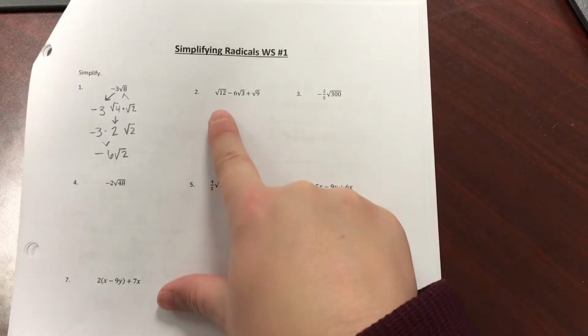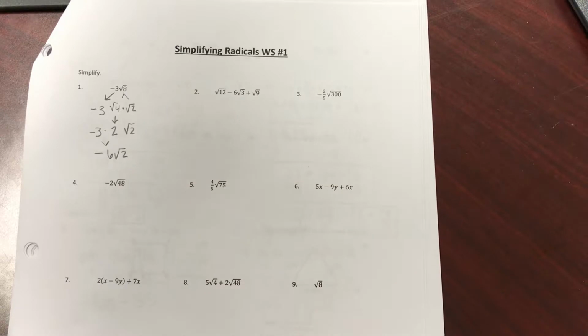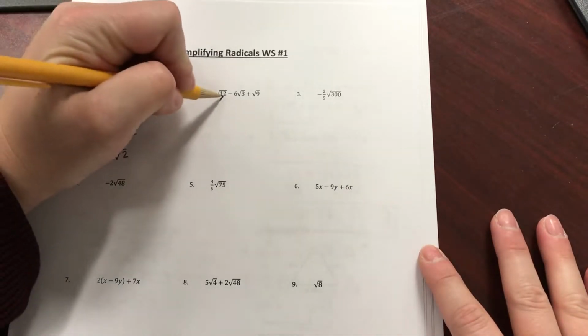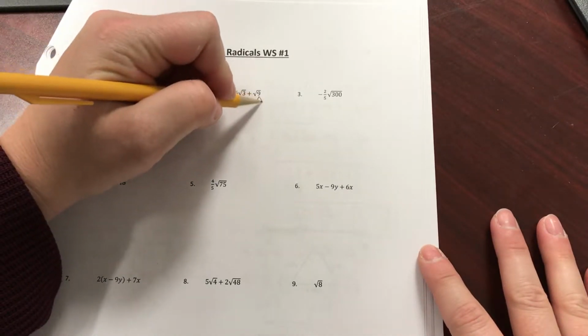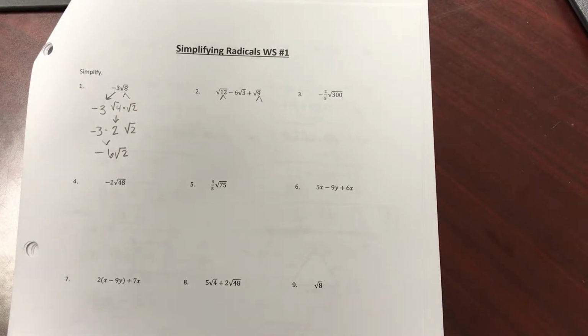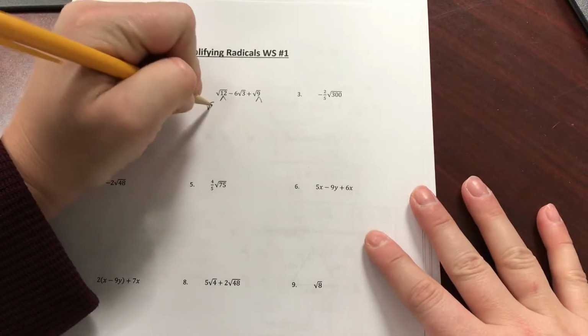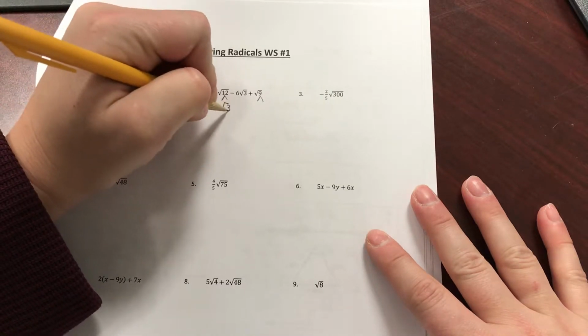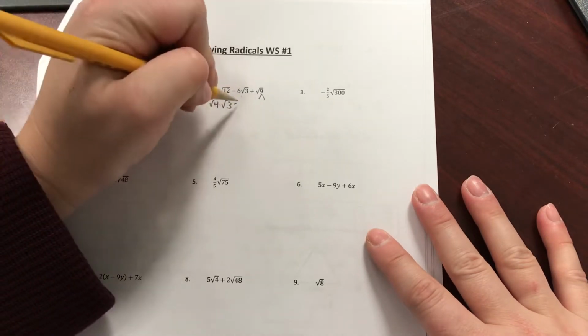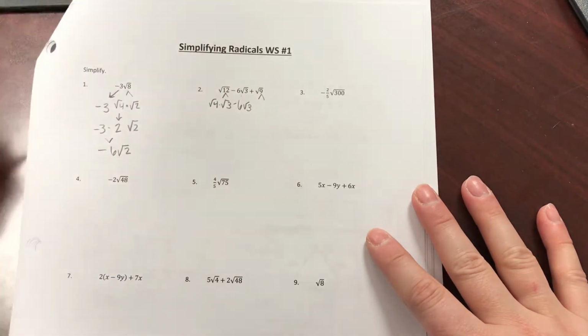On number 2, if you look, you've got addition and subtraction signs incorporated in your problem, but our first goal is to simplify where we can. So if we look at the square root of 12, the way to get our answer here is we're going to have the square root of 4 times square root of 3, minus, this is as simplified as it can get, 6 square root 3.